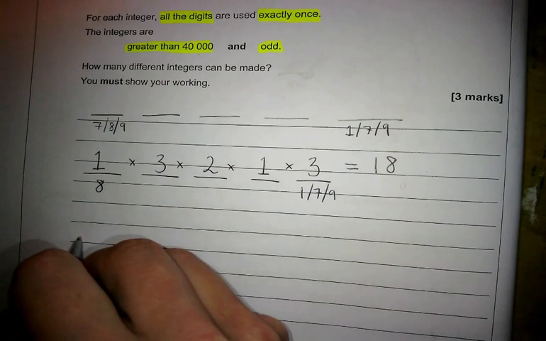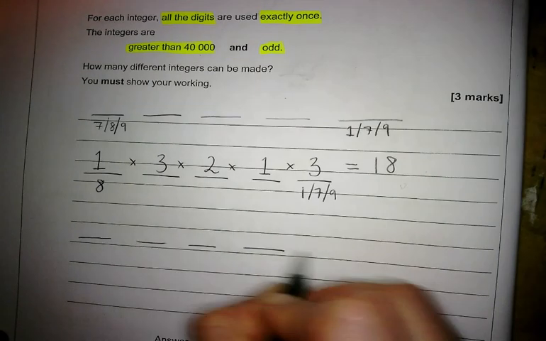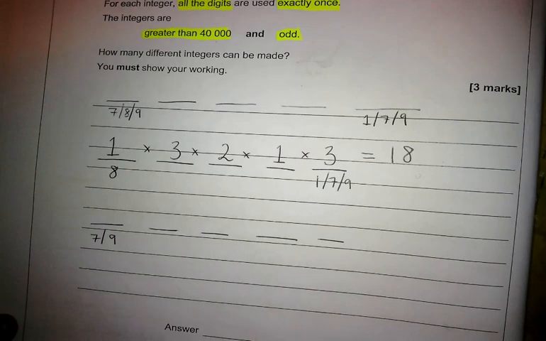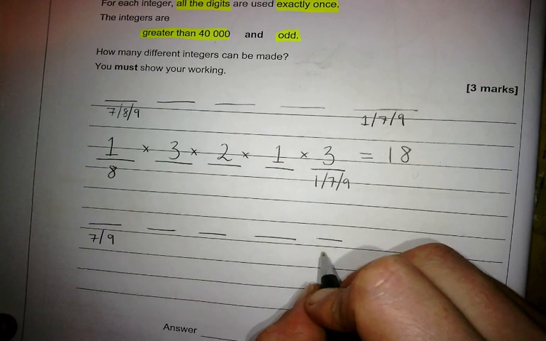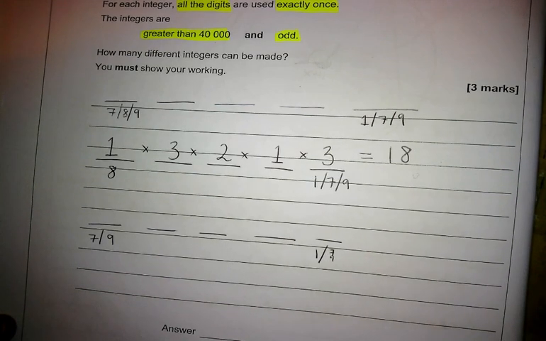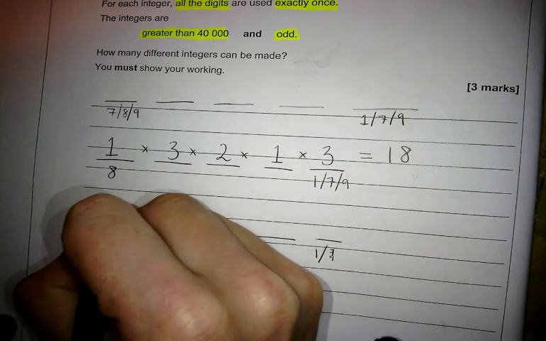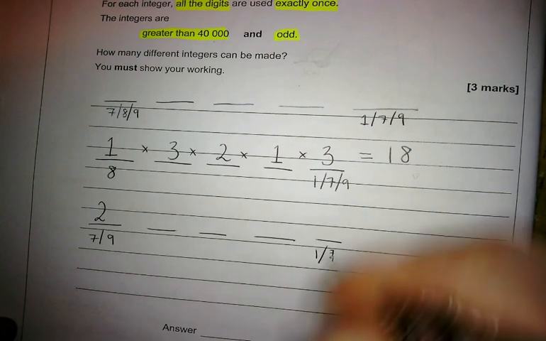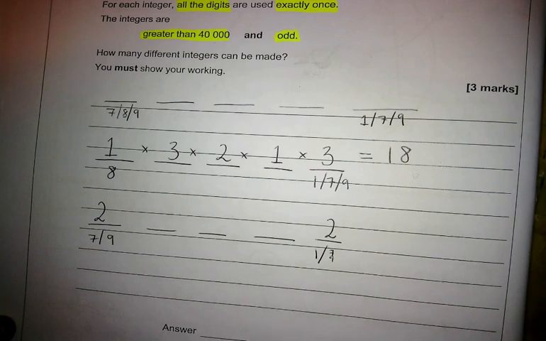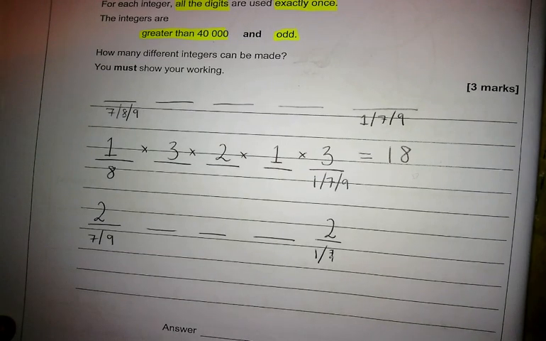And then I've got my options that start with a 7 or a 9, which means that my last digit will be a 1, 7, or 9, whichever one's left. So there's going to be 2 options for my first digit, and 2 options for my last digit because one of the odd digits has been used up in that first place.